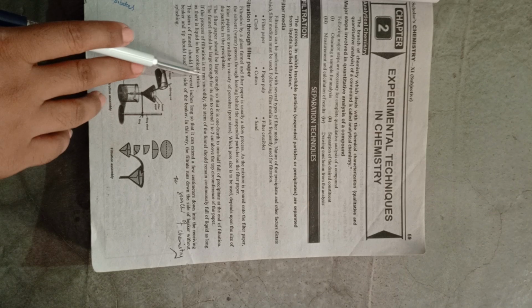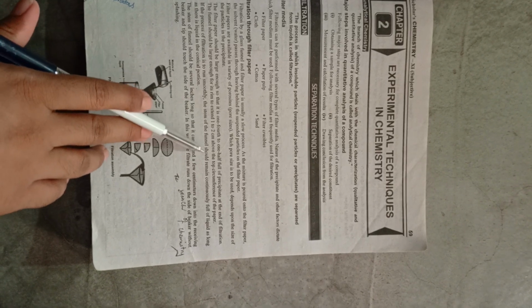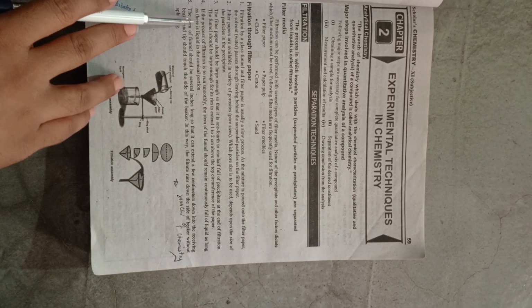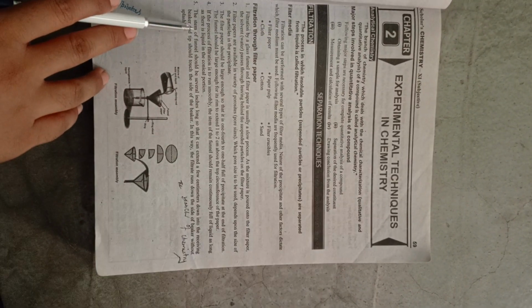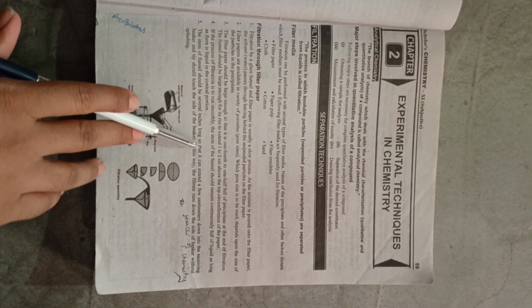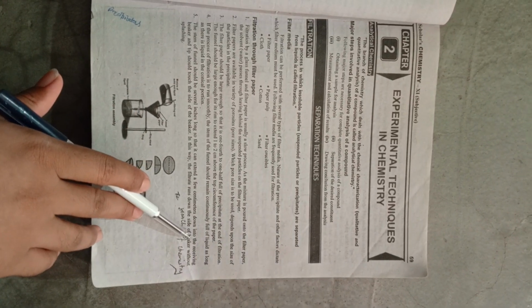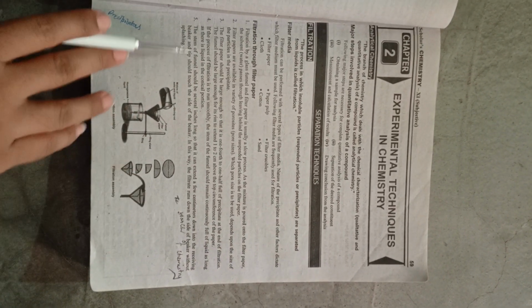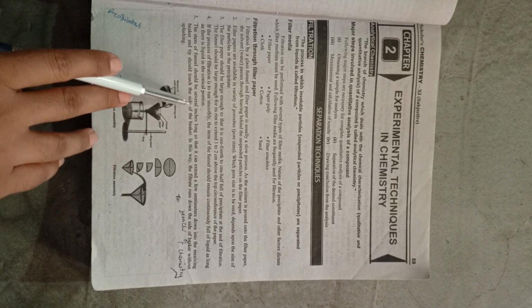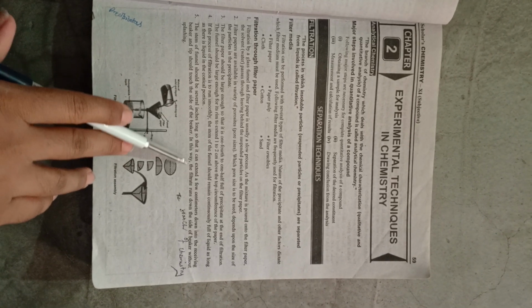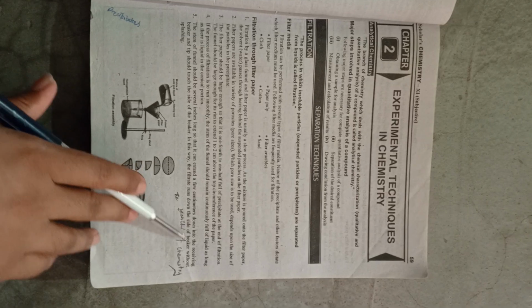If the process of filtration is to run smoothly, the stem of the funnel should remain continuously full of liquid as long as there is liquid in the conical portion. The stem of the funnel should be several inches long so that it extends a few centimeters down into the receiving beaker, and the tip should touch the side of the beaker. In this way, the filtrate runs down the side of the beaker without splashing.